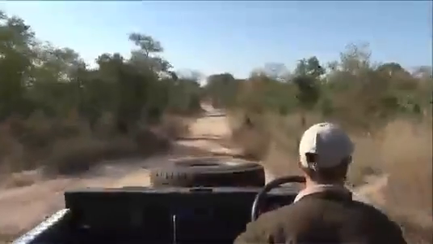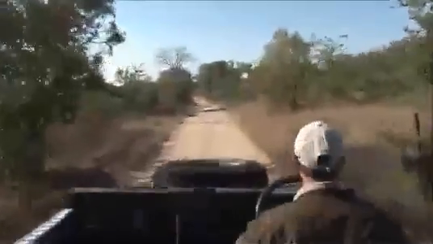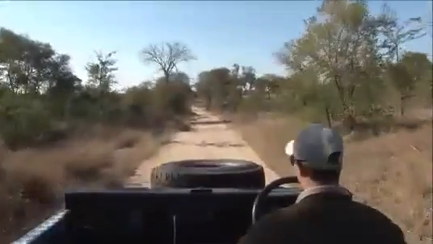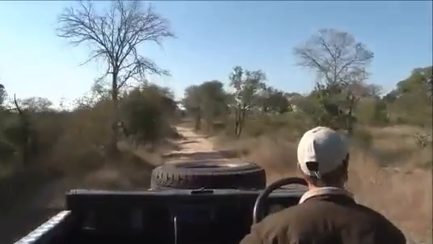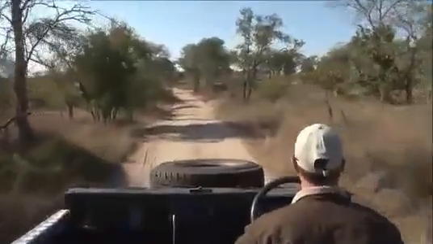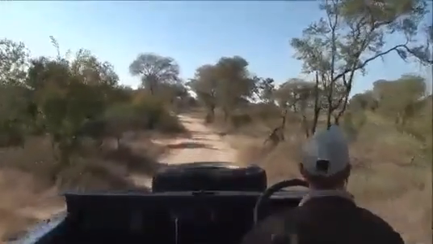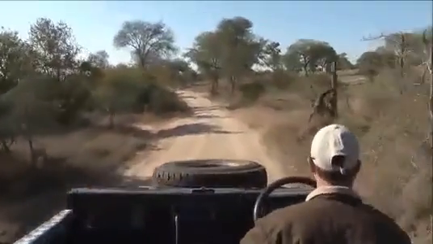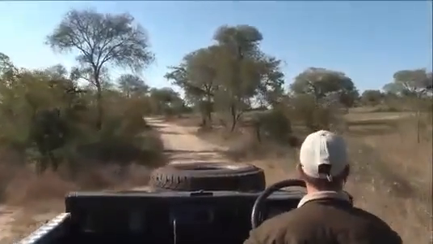Well folks, unfortunately this is coming to the end of our drive this morning. Not having seen too much, we did a lot of tracking and got to see some of the smaller things and smaller aspects of the bush, which of course I was very happy to have a look at. Hopefully this afternoon that elephant herd will be around for us to see.